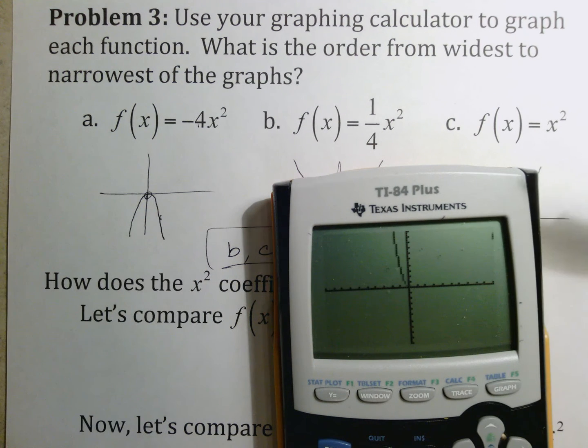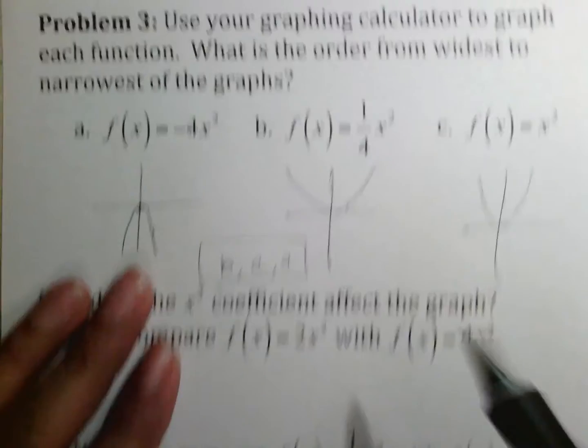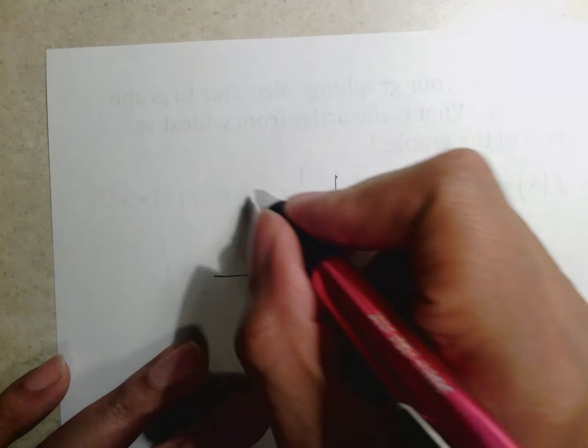If you look at all three of these graphs, they are all parabolas. It's just that some get more and more narrow than the other ones. And so I'm going to go ahead and draw that picture and kind of label what I remember about it. Based off of what I see, your picture looks something like this.